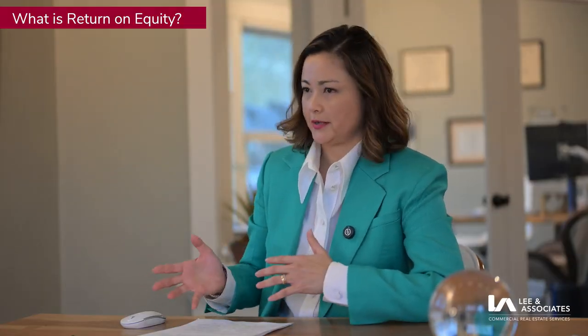Return on equity evaluates how efficiently the investment is performing by comparing cash flow to the equity in the property. Long-time owners who have kept their rents below market are typically getting a return on equity of about 2 to 3%. Let's compare that to the current money market that's giving you about 4 to 5% without any of those risks. So it's important to know what your return on equity is so that you can compare your current investment to the other opportunities out there and what the opportunity cost is on that.